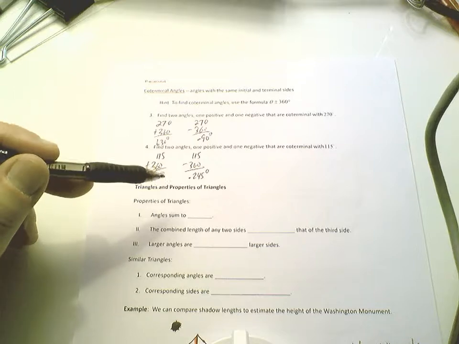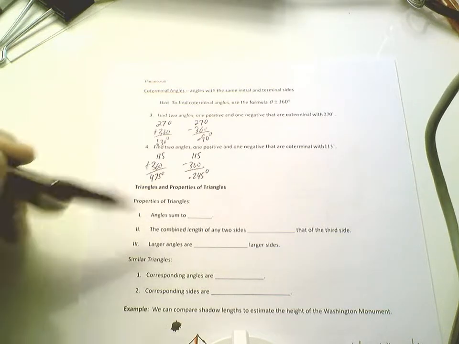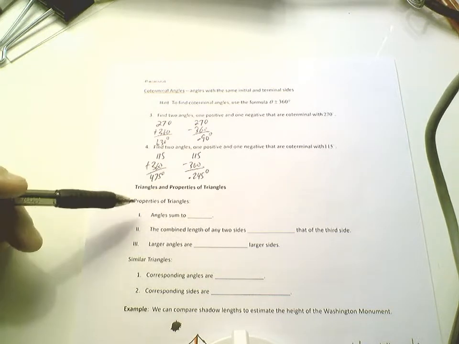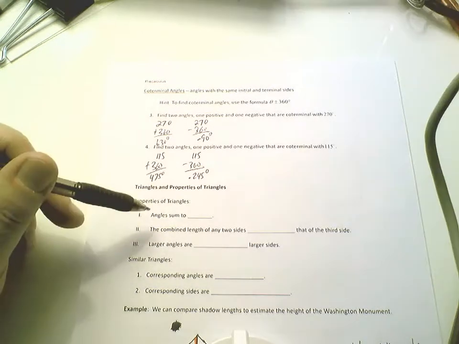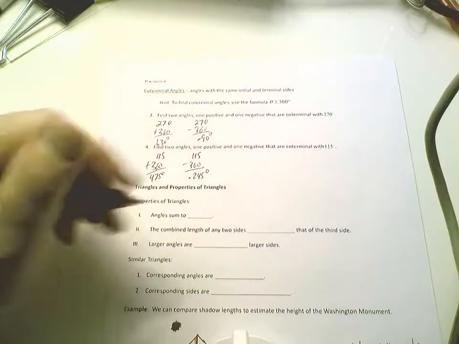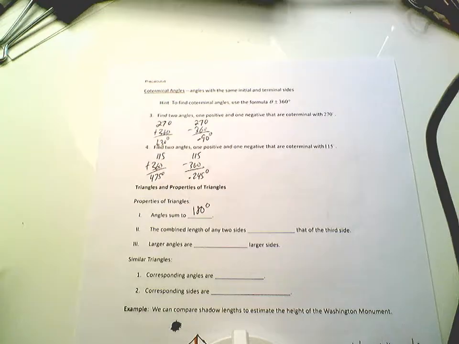Each piece of the bow tie, each quarter of the bow tie, produced a similar triangle. So, some properties of triangles. The three angles in a triangle, when you sum them up, you always get 180 degrees.